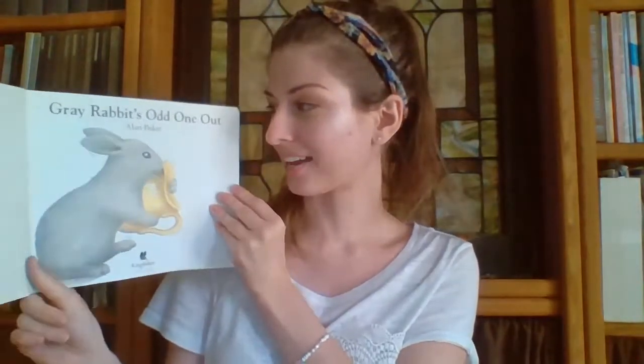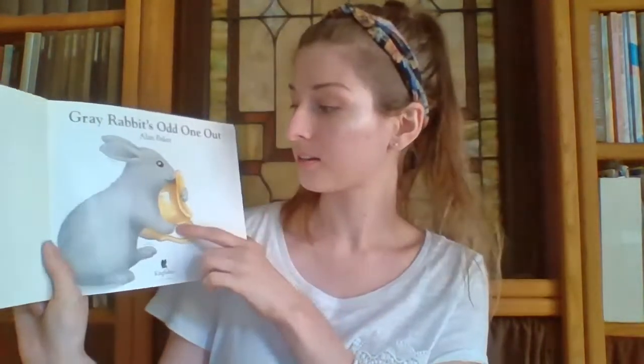So here is the beginning of the book. When we open up the front page, we see the title again at the top. It says Gray Rabbit's Odd One Out by Alan Baker again. And he, in the front cover, is holding a yellow cup. So that might be one of the types of objects that we get to find a group for.